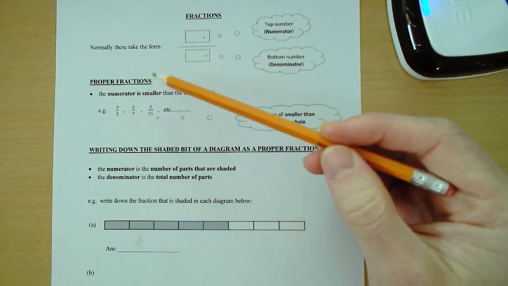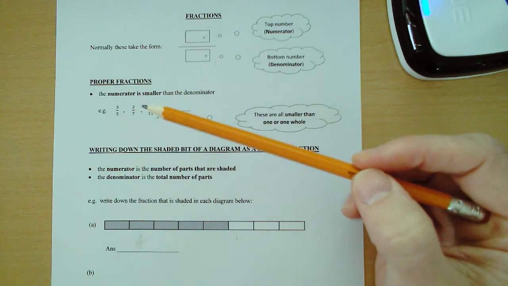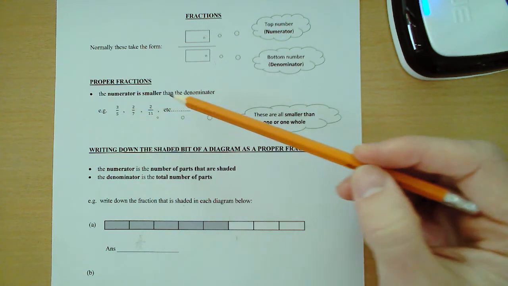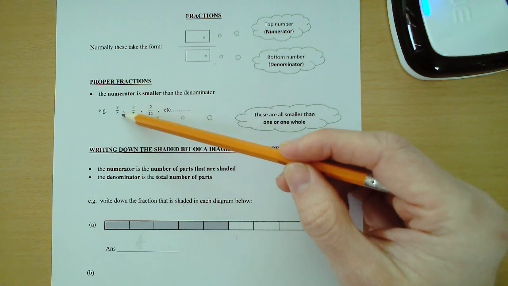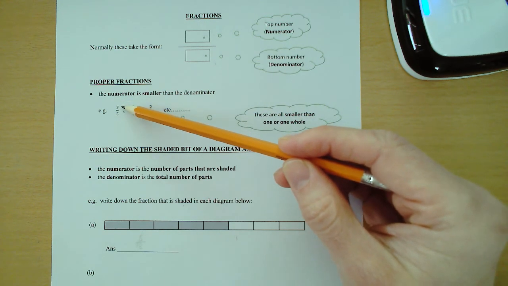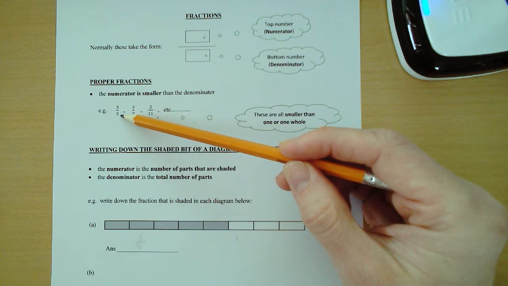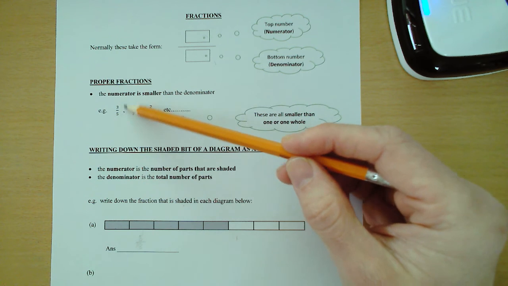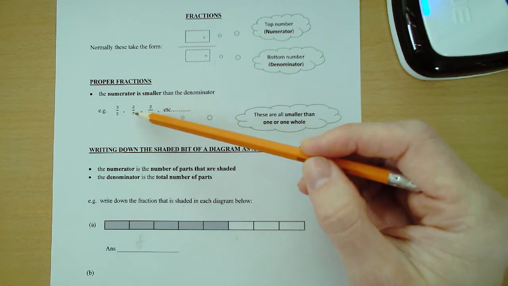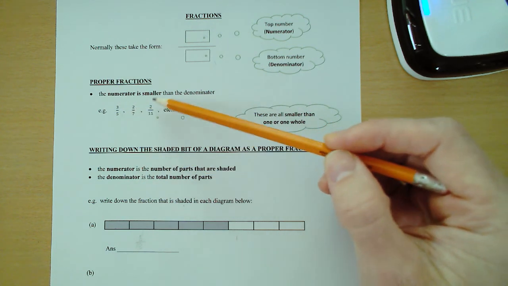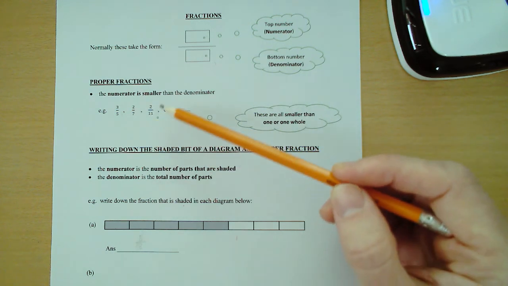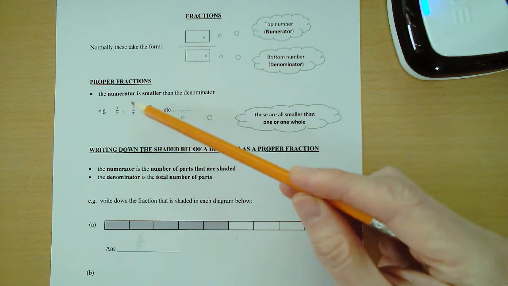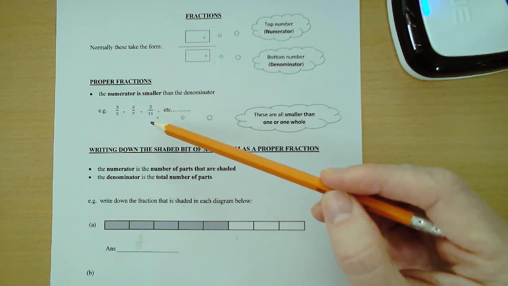Next, we're going to look at what we mean by a proper fraction. A proper fraction is one where the numerator is smaller than the denominator. So if you take a look below, we've got 3/5, 3 over 5. The 3 is the numerator, the 5 is the denominator, and you can clearly see that the numerator is smaller than the denominator. So that's why 3/5 is a proper fraction. Likewise, 2/7 or 2 over 7 and 2/11 or 2 over 11 is also a proper fraction. You'll also notice that all proper fractions are smaller than 1 or 1 whole.